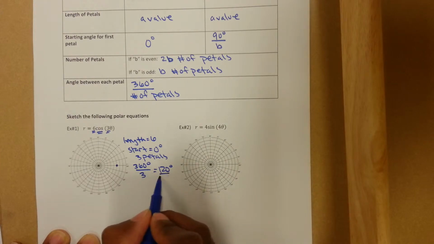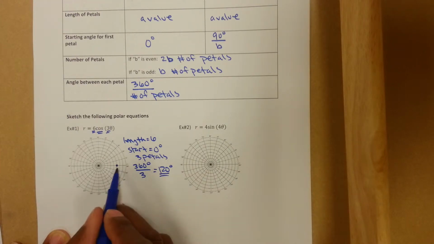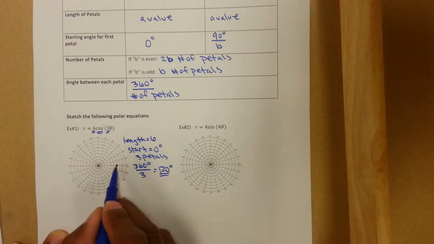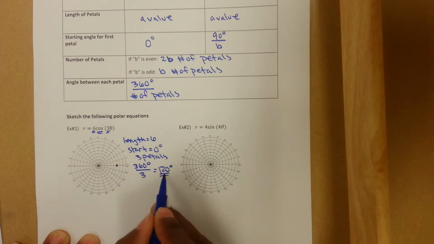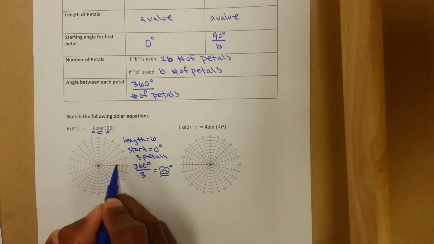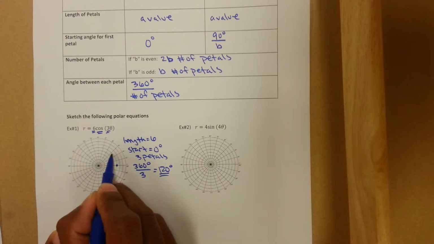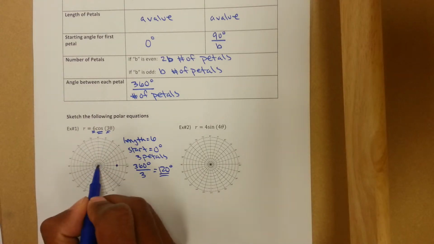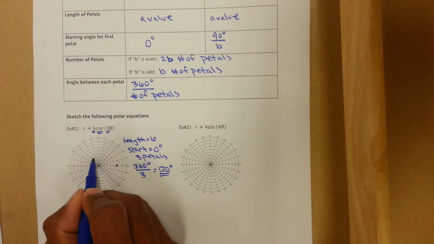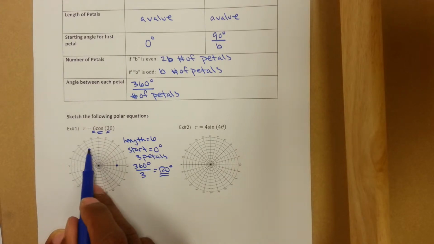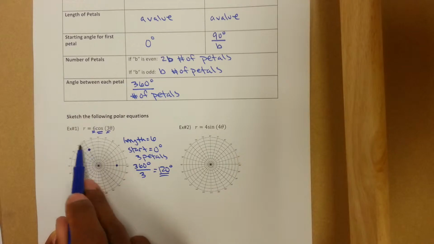Now 120 degrees is going to be the distance from one petal to the next petal. So starting at the 0 degree mark, I'm going to add 120 to get to my next petal, which puts me at 120 with a length of 6 again. My next petal is going to be another 120 degrees from this 120 degree start.